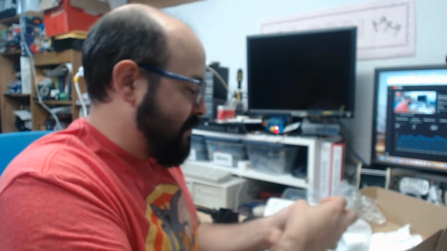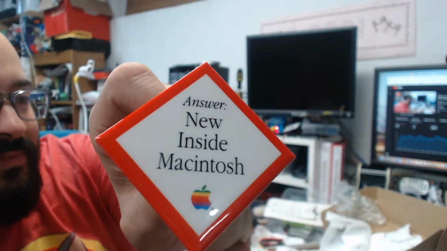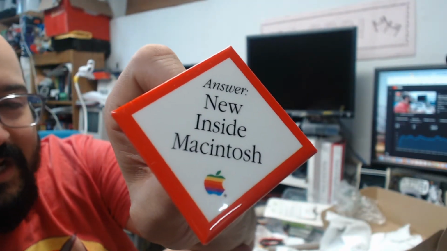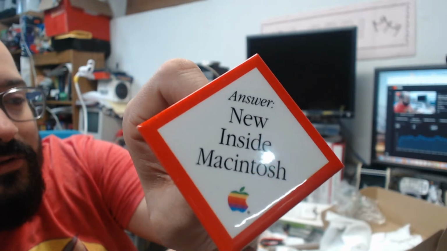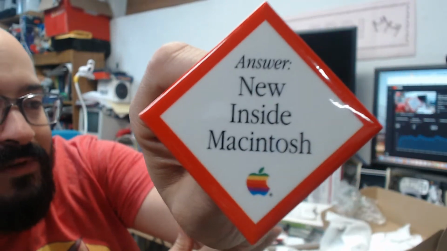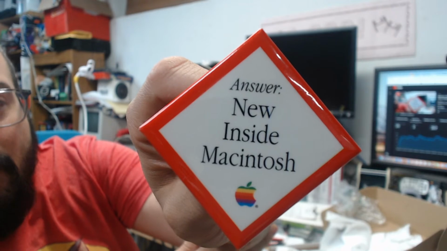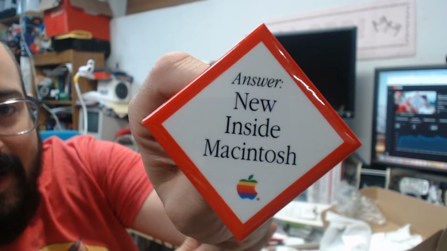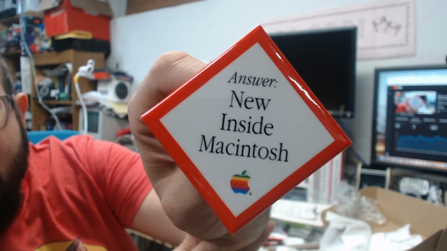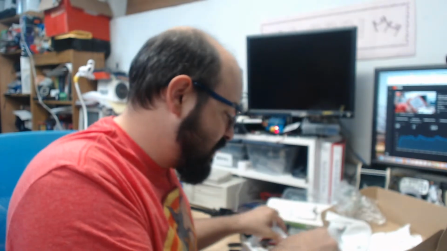No shortage of paper towels after this. Oh, this is cool. I like this. Answer. New inside Macintosh. Now, I have no idea what this exactly correlates to, but I just like the design of it. I like that it has the Rainbow Apple logo on it. And it was probably a giveaway or some marketing thing they did at Macworld or something like that. But it was probably like, what's the best thing or whatever. I just think it's pretty neat. So that's a cool one. And I just stabbed myself in the pin. Ow!